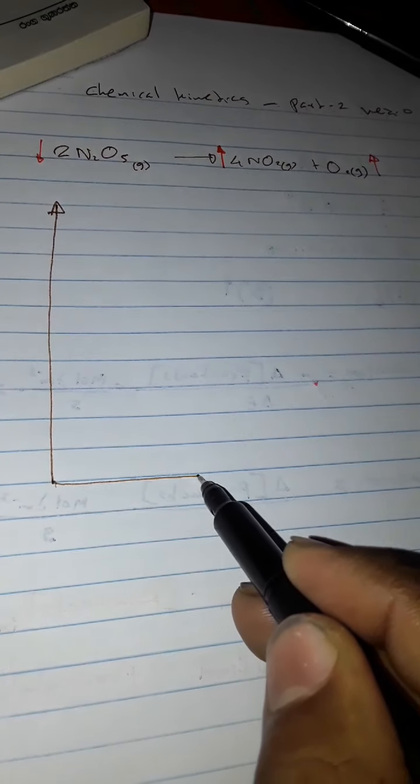I will draw the graph to show how their concentrations change with time. This axis will be time, most of the time measured in seconds. This axis is the concentration, measured in moles per cubic decimeter. You know the gradient is then the rate of reaction.